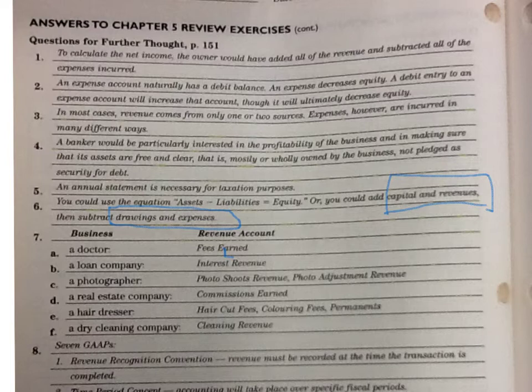Sorry, that was another thing I could have included on that previous diagram, is any additional investments in the company. So we would look at the capital account, revenues, drawings, and expenses, and then we can determine our ending equity figure, right? Just like we talked.